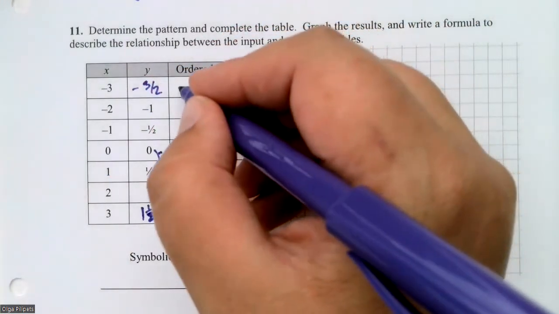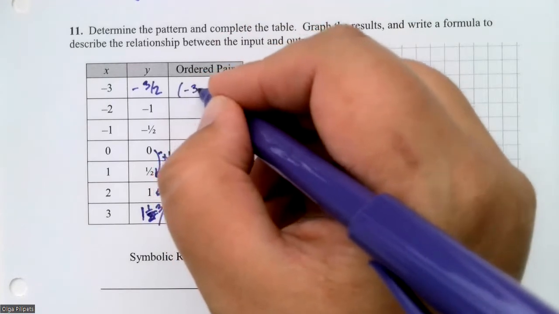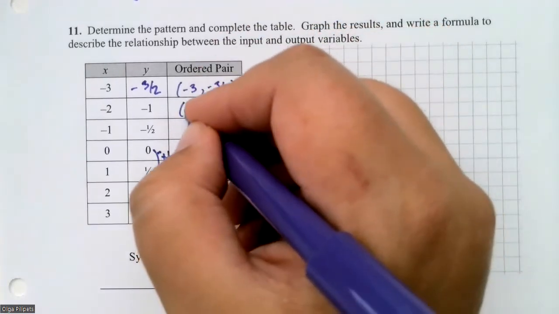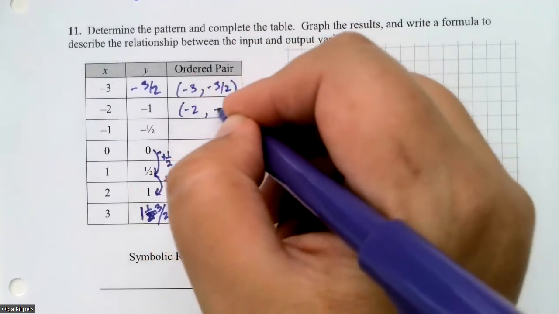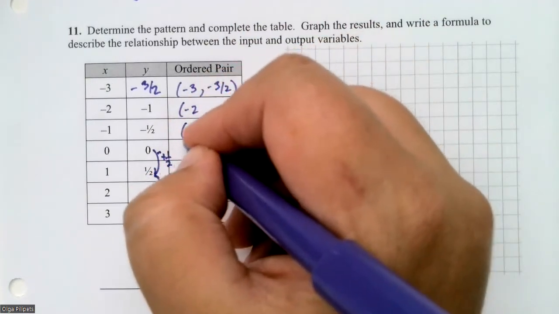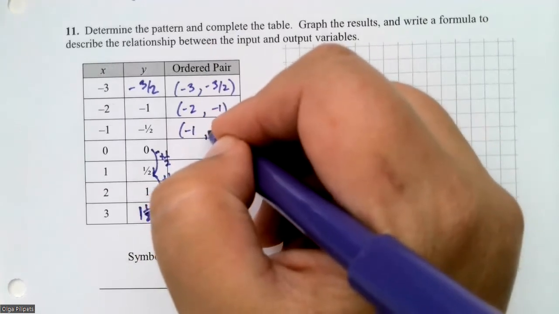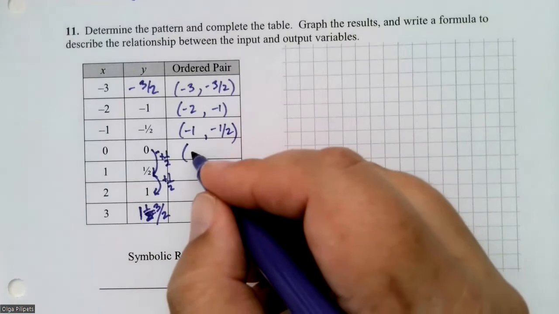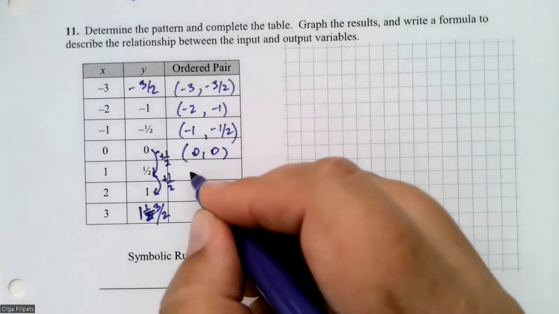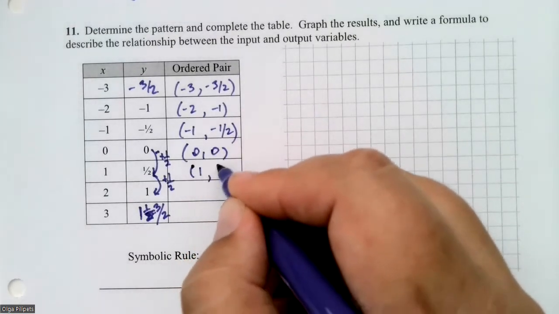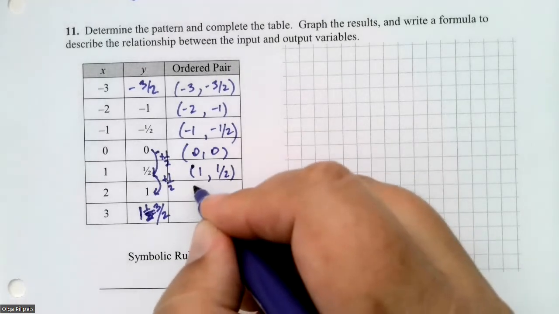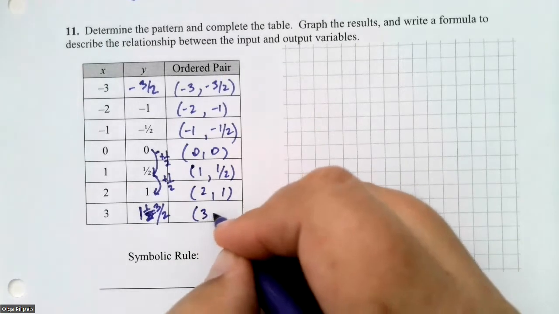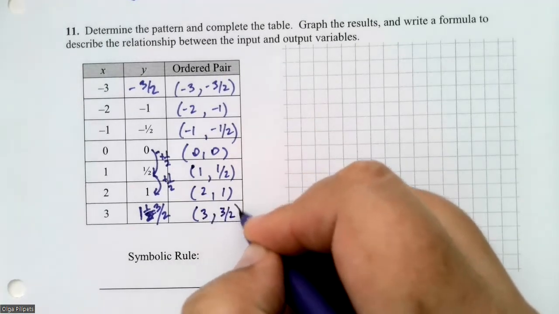Okay, so what are our ordered pairs? Negative 3, negative 3/2. Negative 2, negative 1. Negative 1, negative 1/2. 0, 0. 1, 1/2. 2, 1. 3, 3/2.